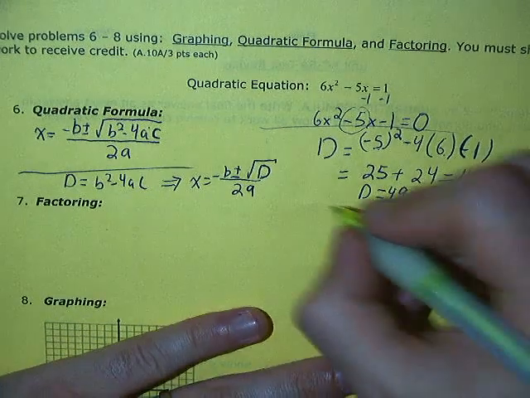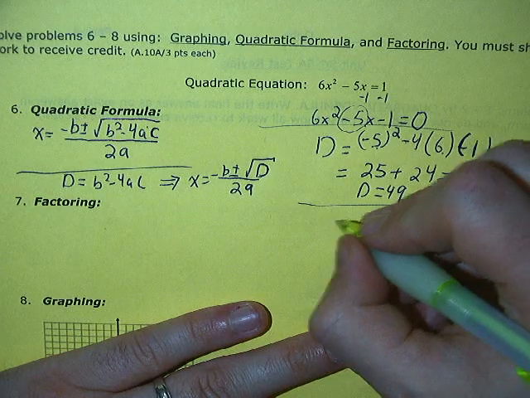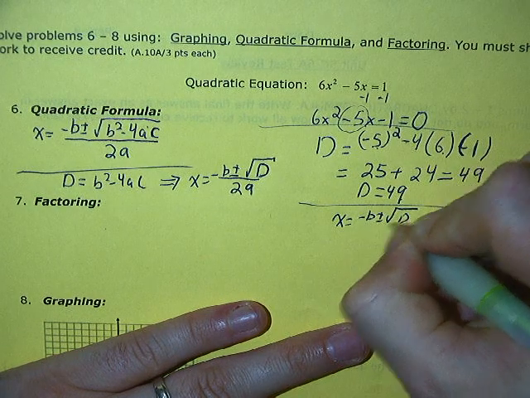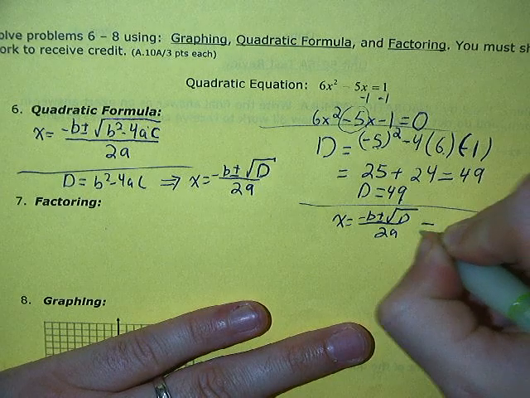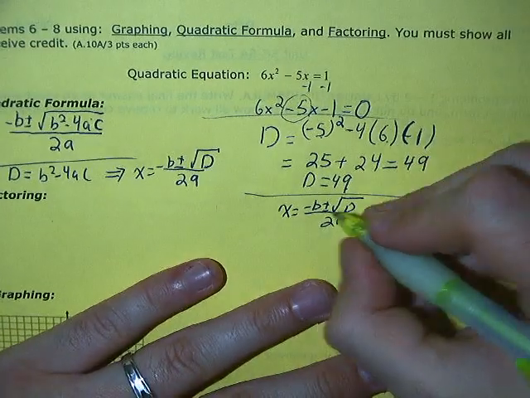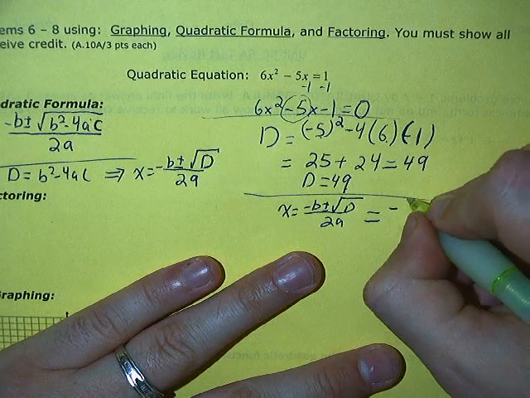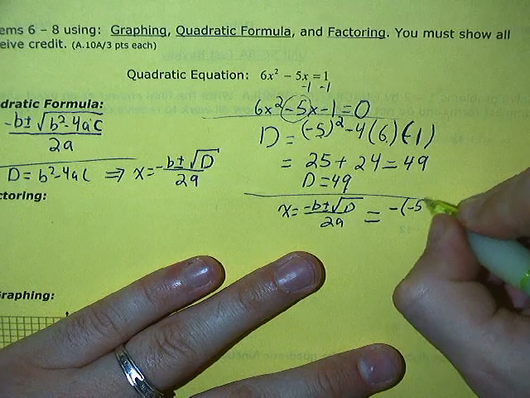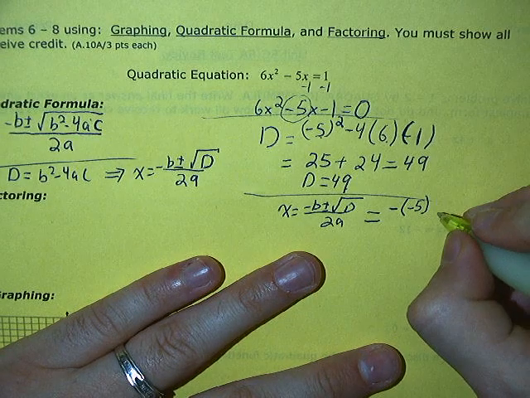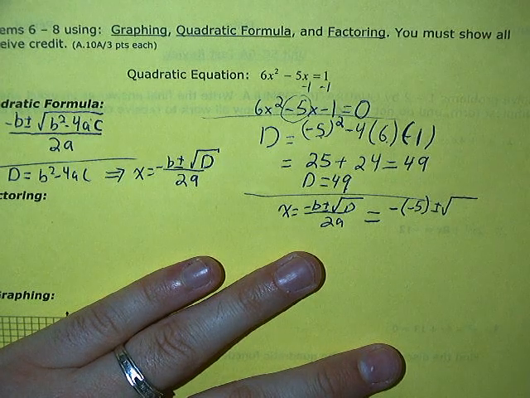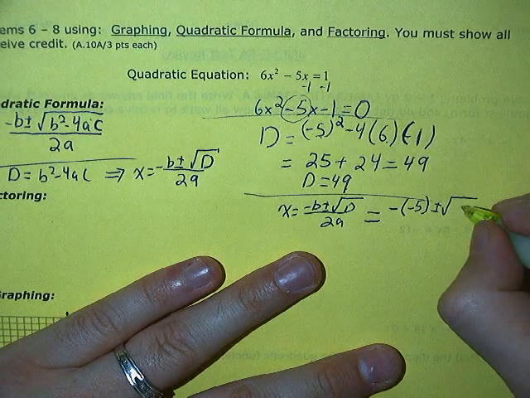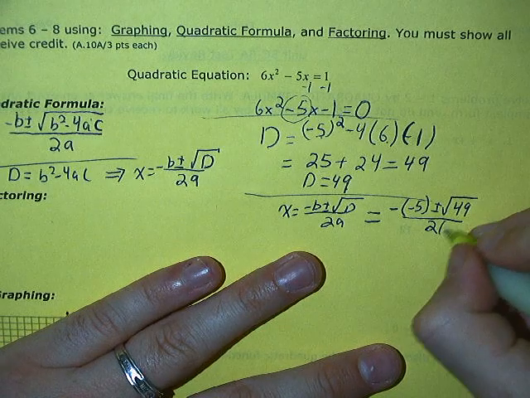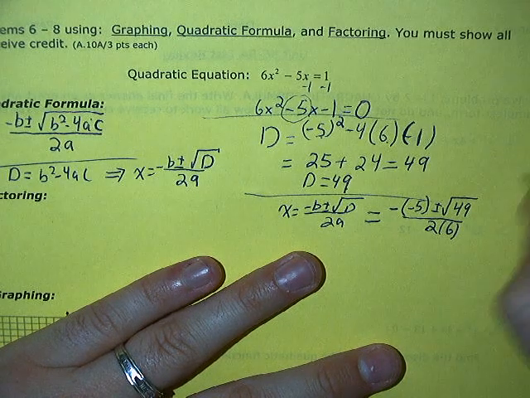Okay? Now let's go through and do the second half of my formula. x equals negative b plus or minus root d all over 2a. Okay, negative b means I put negative, and then b is, again, negative 5, plus or minus square root d, which is 49, all over 2 times a, which is 6.